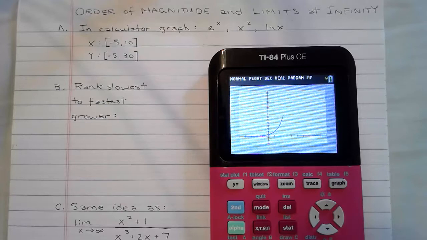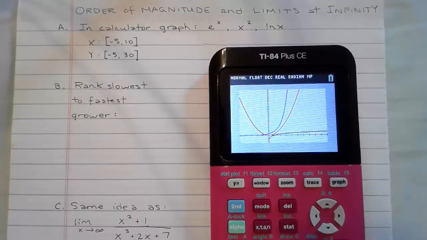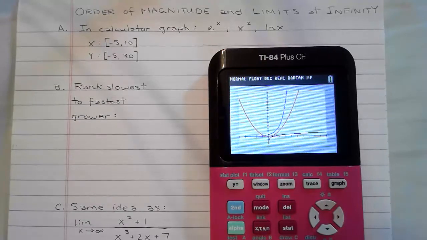This is our e to the x, gets big real fast. Our polynomial function, x squared, I'm looking over here at the right-hand side, grows a little bit slower. And then, of course, natural log is a very slow grower. It does definitely approach infinity, but it's just getting there a little slower than the polynomial or the exponential function.